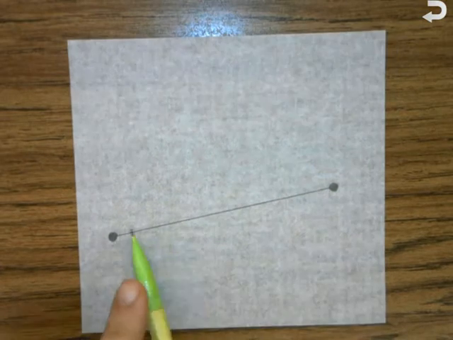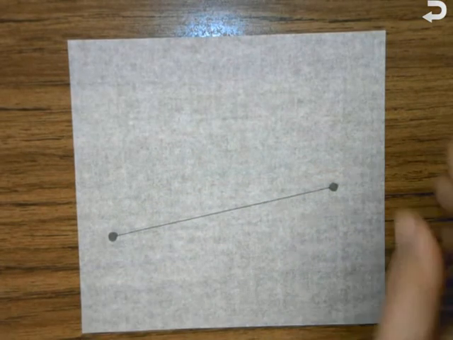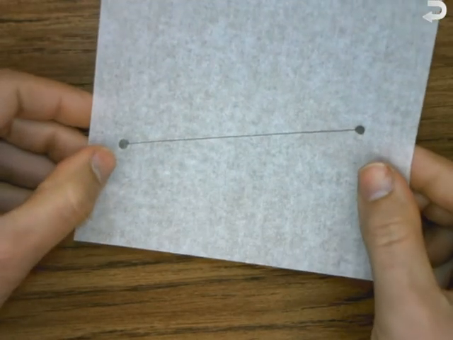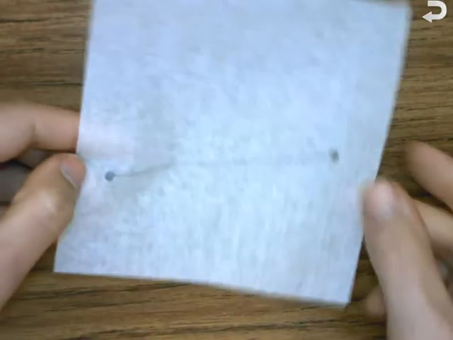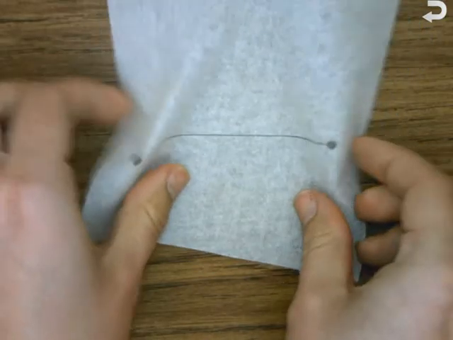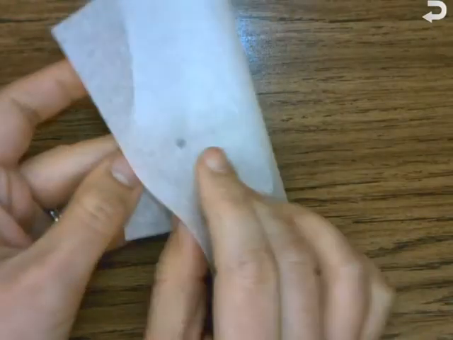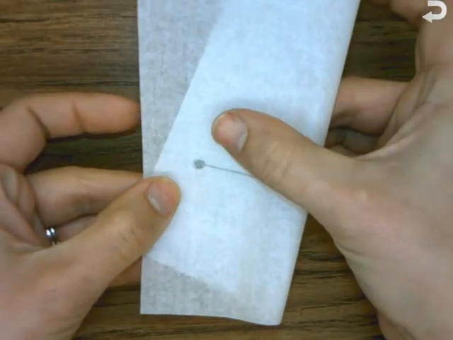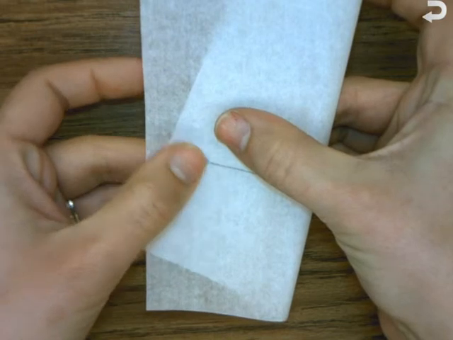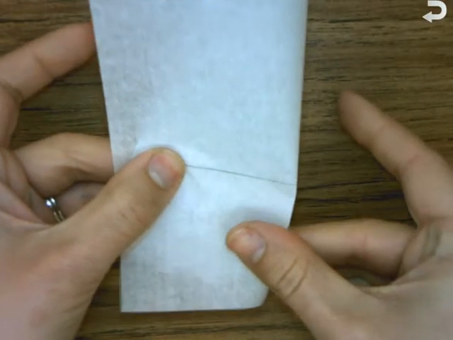So you are going to take your paper, and you are going to fold it so that the end points lie on top of each other. So you are not necessarily going to fold it in half. I want my two end points to lie on top of each other. So mine is going to actually go kind of diagonal. And the reason we use this paper is because you can see through it. So you're going to line up the two segments so that they're on top of each other. And then fold your paper.